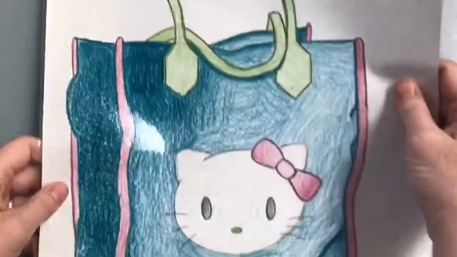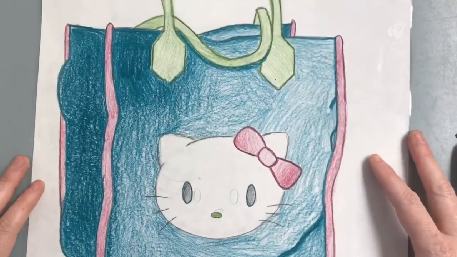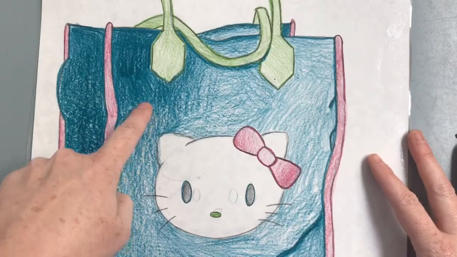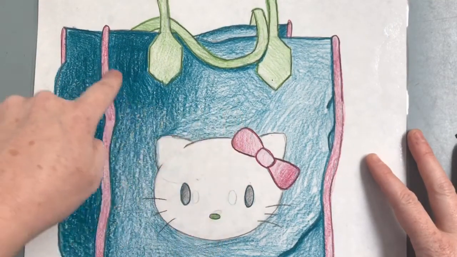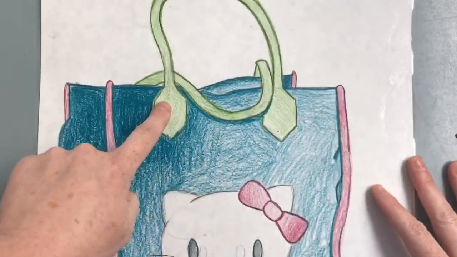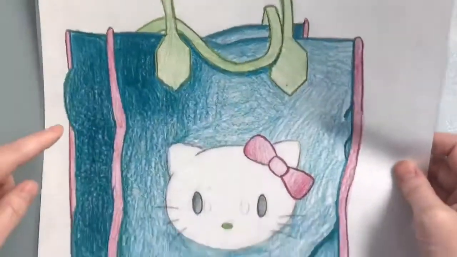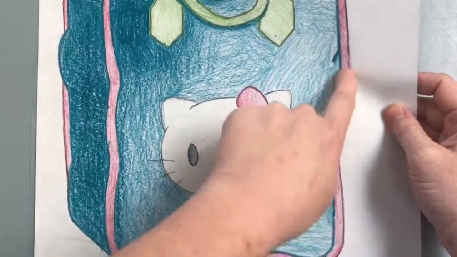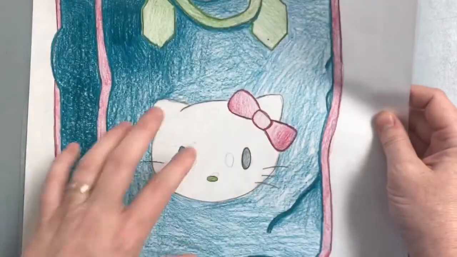This is a split complementary color scheme. This person used one of the colors with shading and highlighting, just the amount of pressure they used on the fabric. The second color just for this part of the bag, and the third color for this part of the bag. So if you're using a split complementary color scheme, you could do it that way as well. Here's another split complementary.